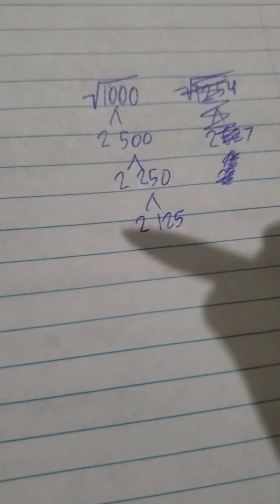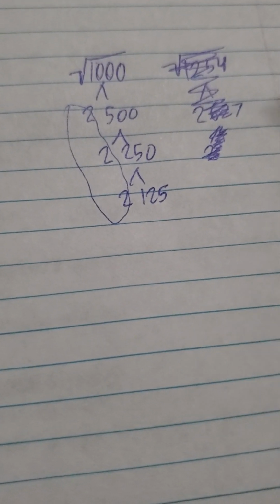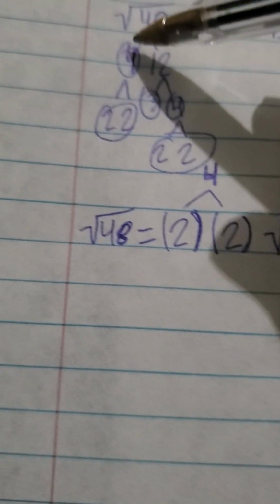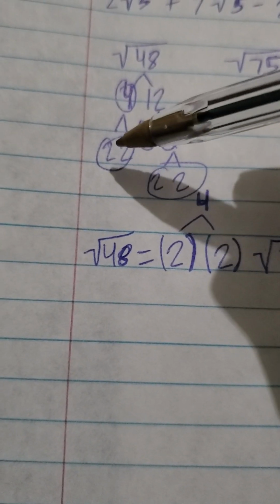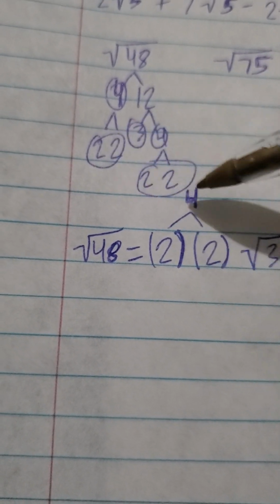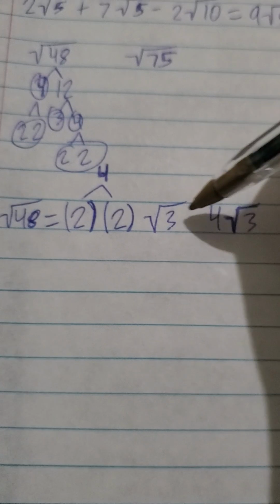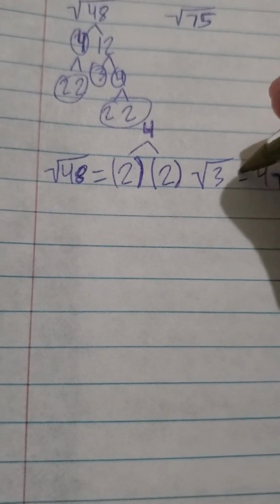Like 1,000. Let's say, theoretically, you didn't know about 502 or 110, and you just started going 2, 500, 2, 250, 2, 125. You have 3 2's. Let's say, theoretically, you had 4. You probably wouldn't have the actual number 4, so you wouldn't just be able to say, oh, I have 2 4's, take out the 4. Sometimes you have to count the amount of smaller numbers you have, in this case 2's, and you have to take out 2 and then take out another 2. 2 times 2 is 4, and then 4 root 3. If that's too confusing, don't worry about it.